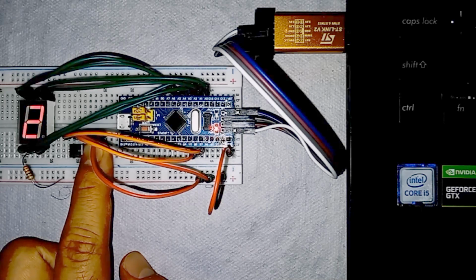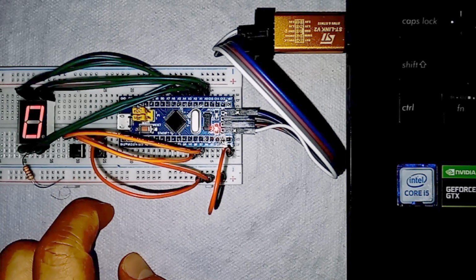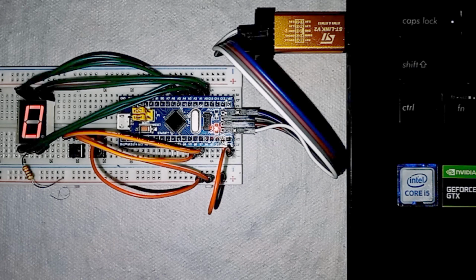So for now, you might wonder what about displaying larger numbers or even displaying words and letters? A solution for this question and problem may be LCD, which is going to be our next project.